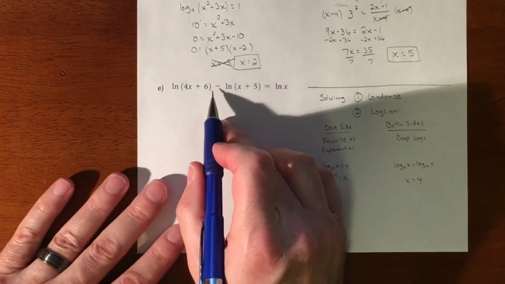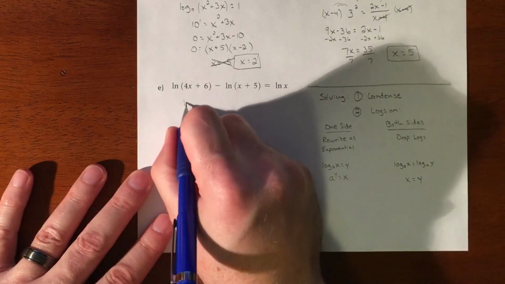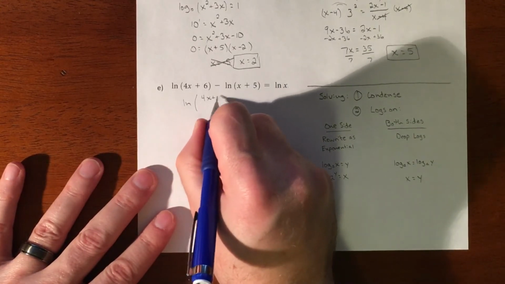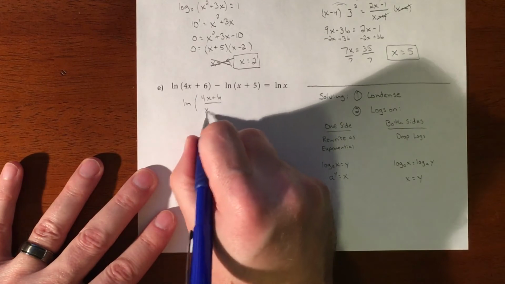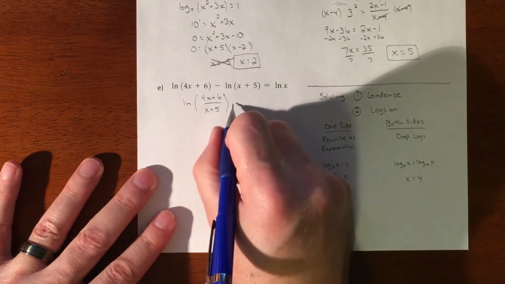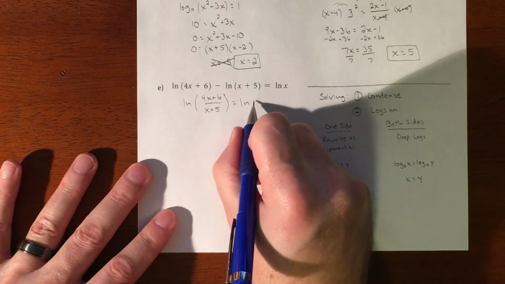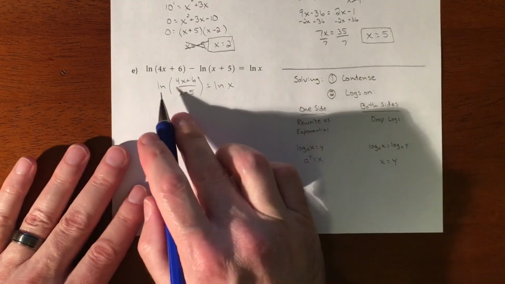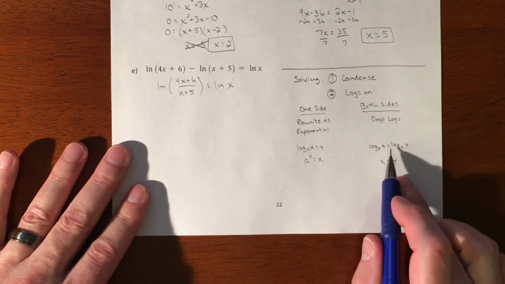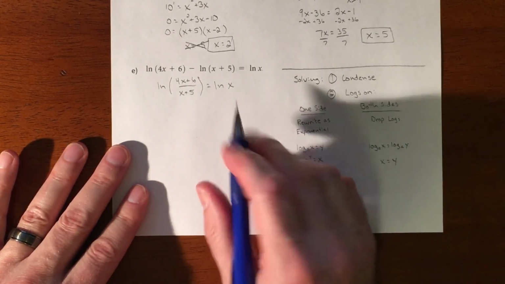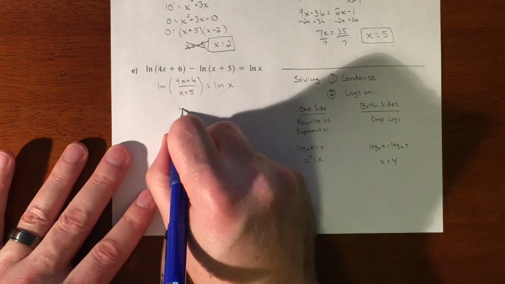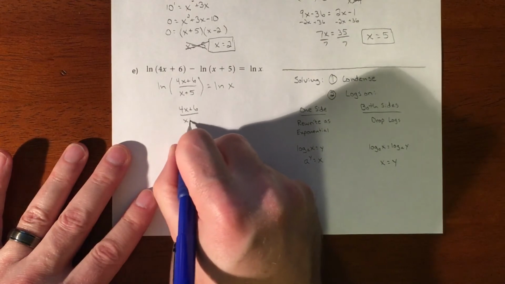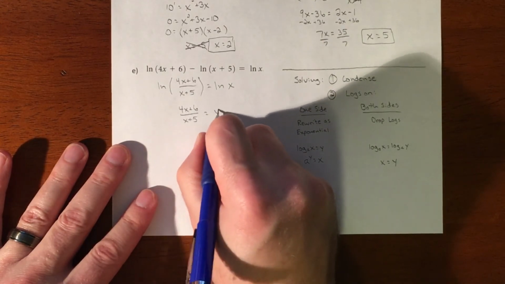So we'll start off exactly the same. We have a subtraction, so we're going to condense it. So it's going to be natural log of 4x plus 6 divided by x plus 5, and then that equals the natural log of x. So now this one I think is a little bit of an easier scenario. If you have logs on both sides, we just drop the logs and just focus on the inside pieces. So all that means is that you have 4x plus 6 divided by x plus 5 equaling x.